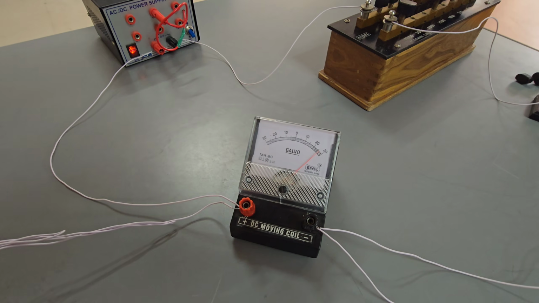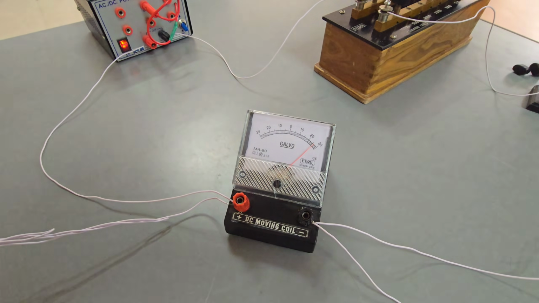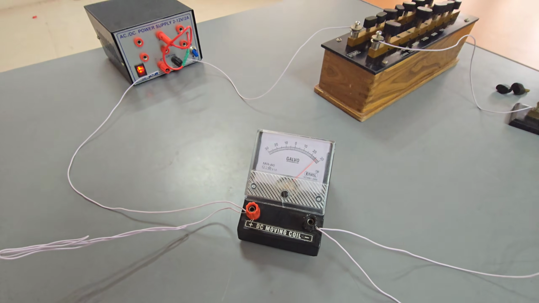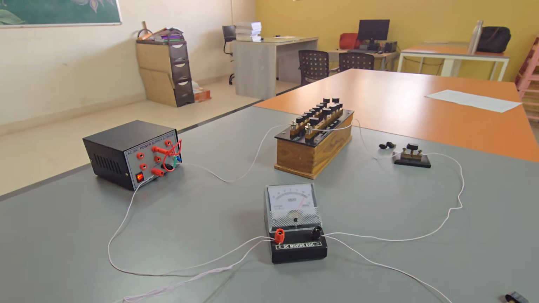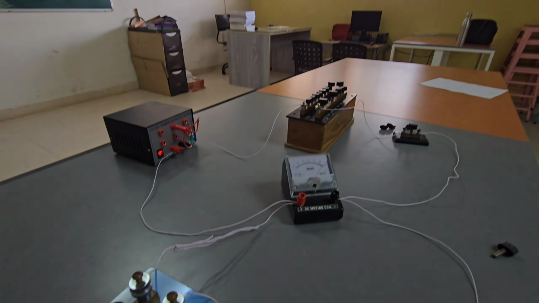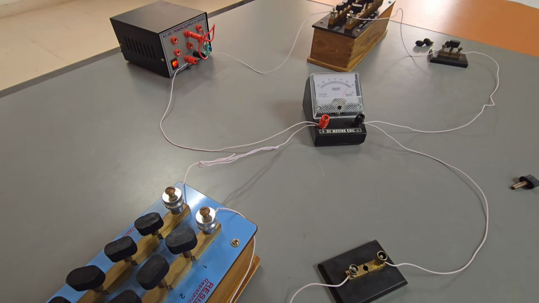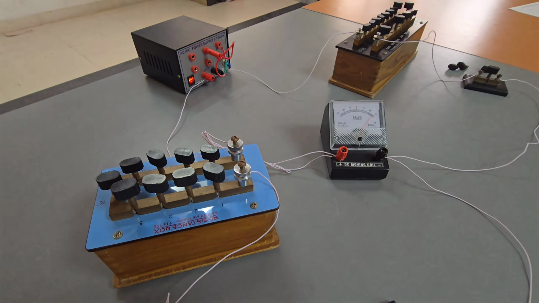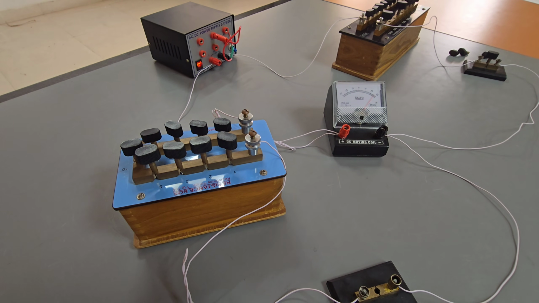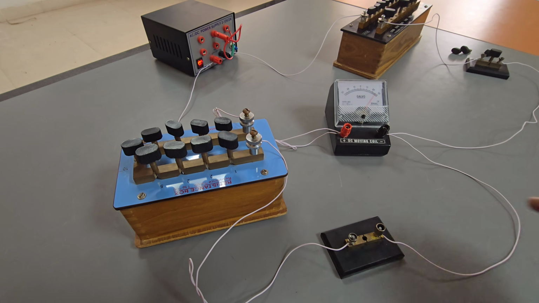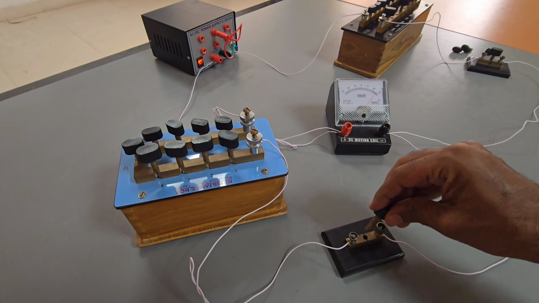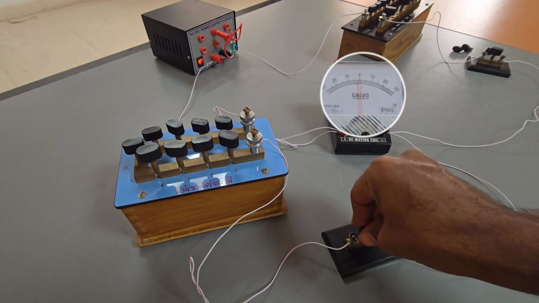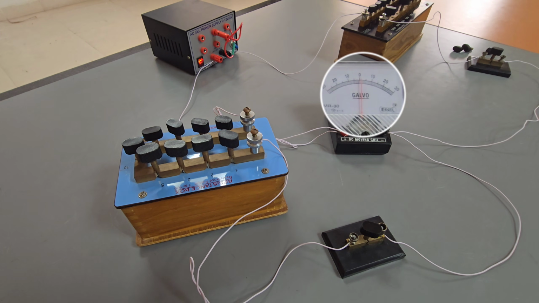What about half deflection? Half deflection means I have to get 13 divisions deflection. For this, keeping all the keys in the high resistance box open, I have to unplug the resistance from the low resistance box. I will plug the K2 now. See, if I plug K2, it has to come back to 0, right? So I'm plugging K2, the galvanometer is coming back to 0, right?